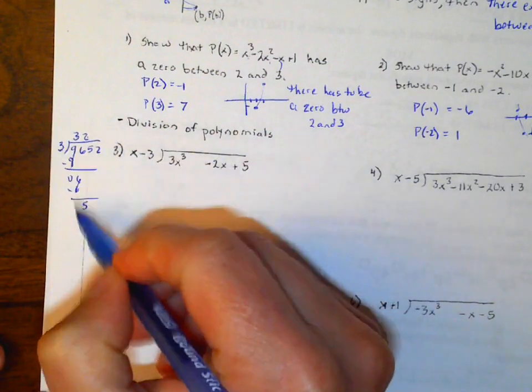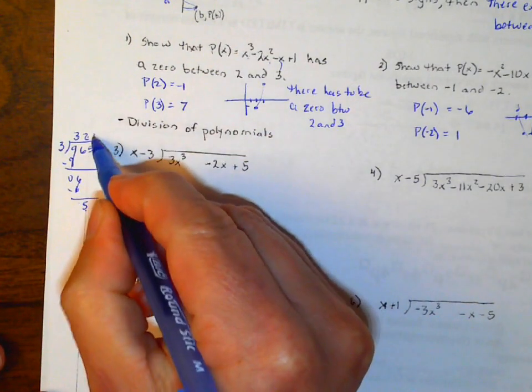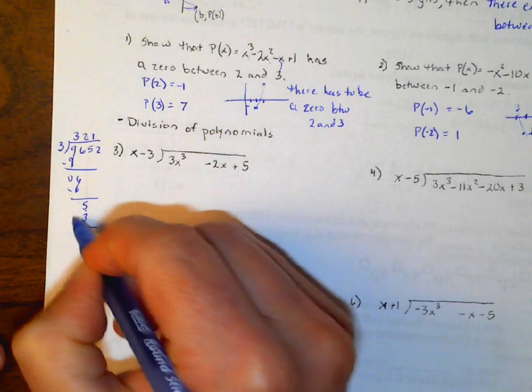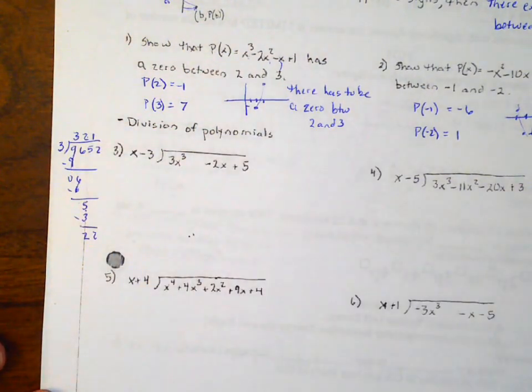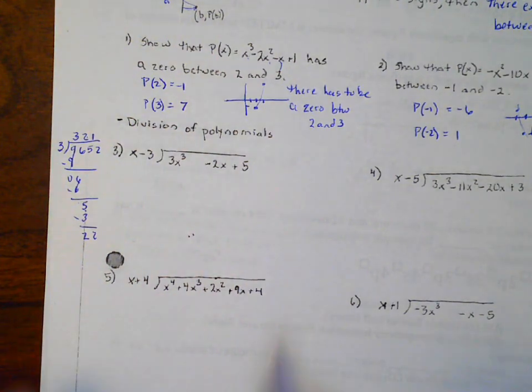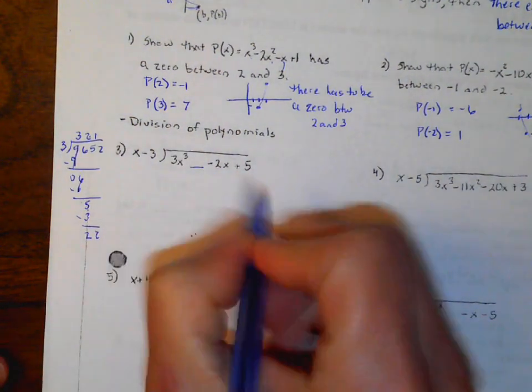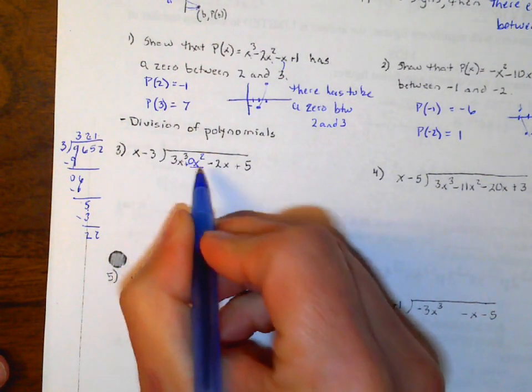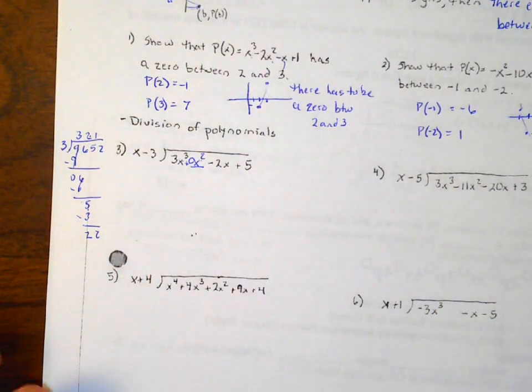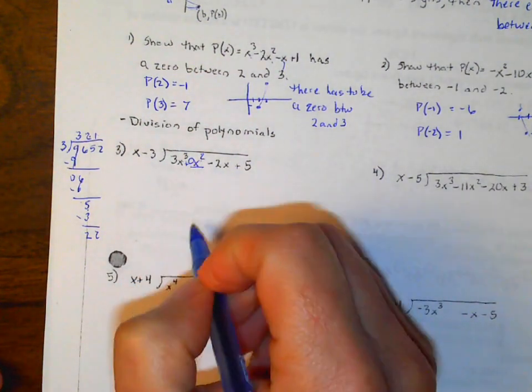Okay, what times 3 is 5? Well, not quite 2, but 1, right? And then you got 3, and you subtract and bring down the next term. And you just keep going over and over in the same process. The same idea as this. Okay? So I left a blank here because this is like 0x squared. So we had x to the third, 0x squared, and then x in the other. Okay, so if you don't do that, you'll probably mess up adding like terms, most likely.